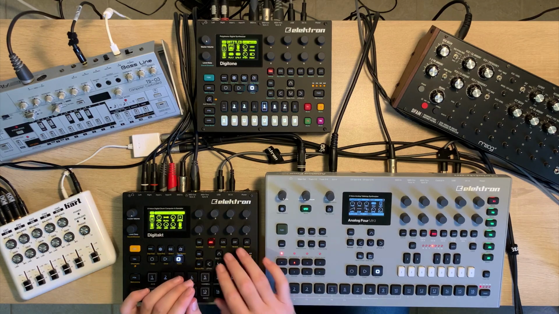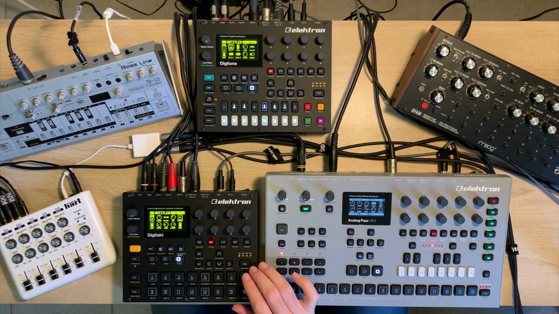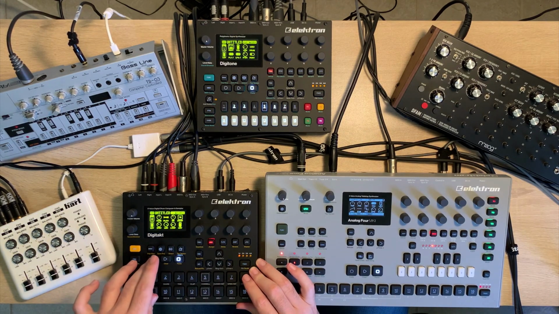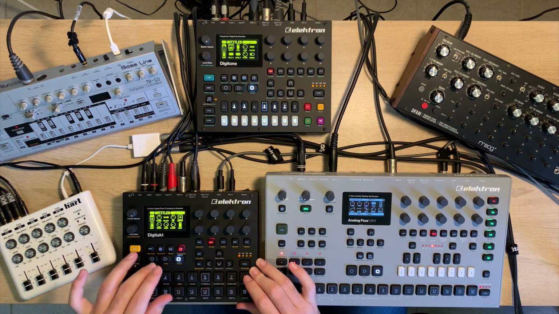What more? What else? Well, let's do some randomizing fun here. Source, yes. Randomizes everything on the source page, including the sample. A little bit of noise, just a little bit of background noise. That's probably a good idea. Let's put in some eighth notes.